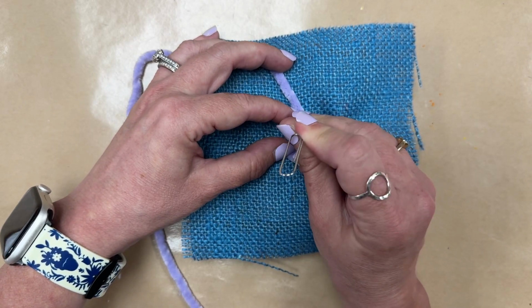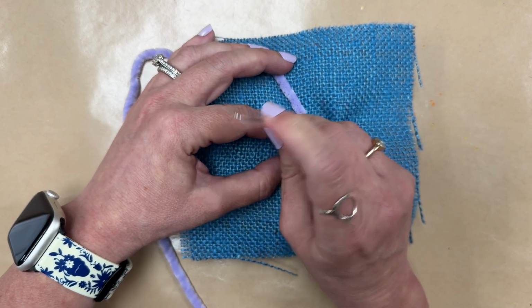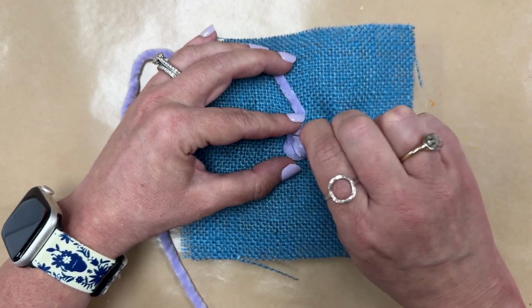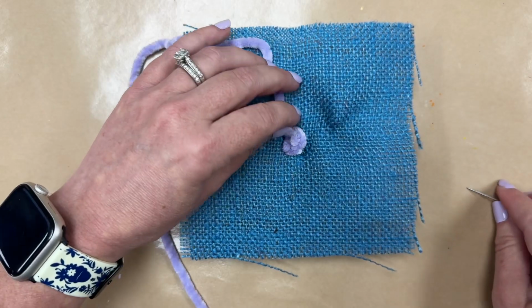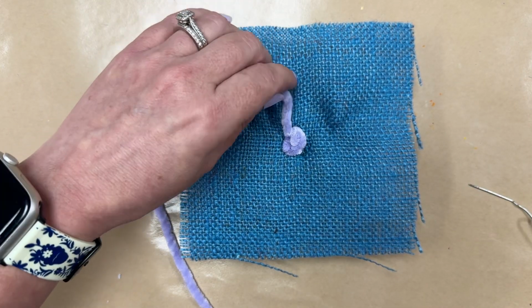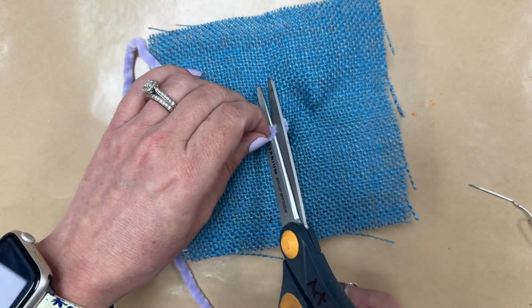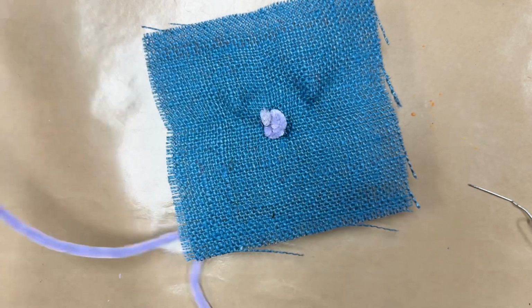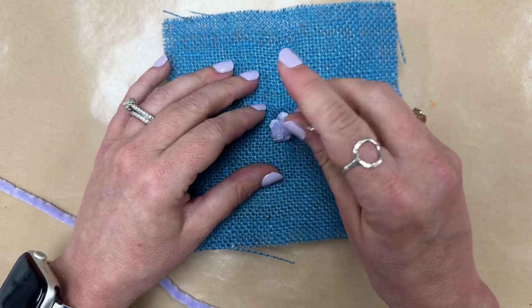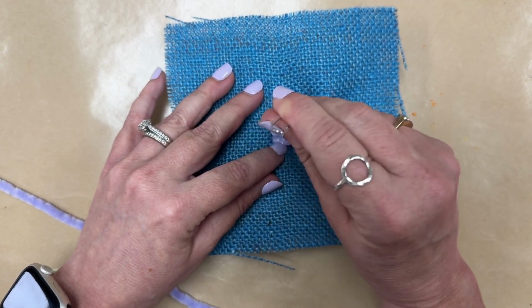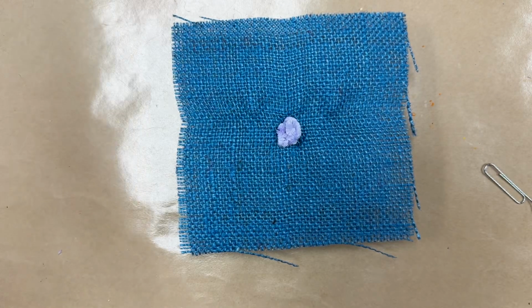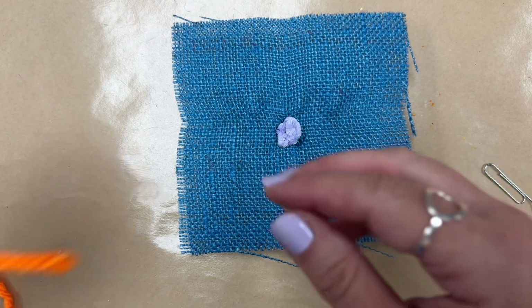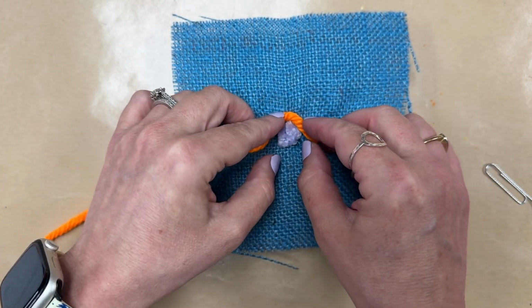Try to be careful and not poke yourself with the paper clip. Okay, so now I'm going to cut that right there. And I'm going to poke that down in that end that kind of came out, that little end where I cut, and then that's our center circle. So now I've got this other yarn. I've got a piece cut already, and I'm going to start going around it.